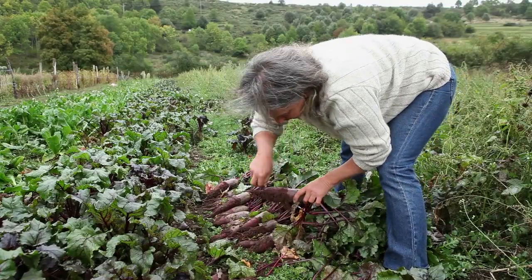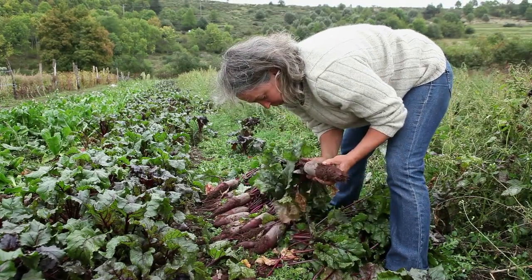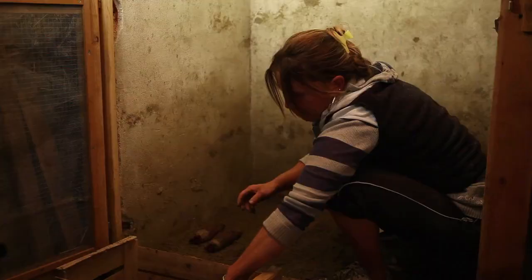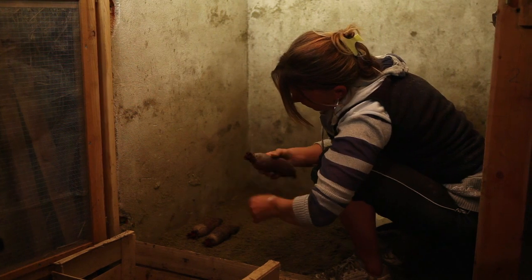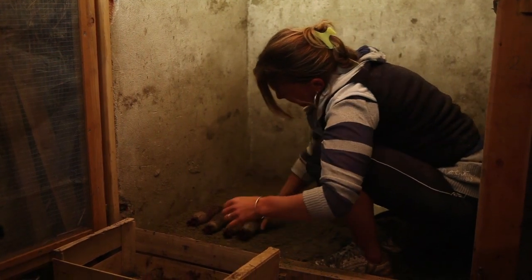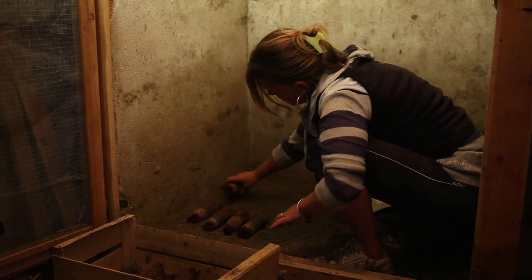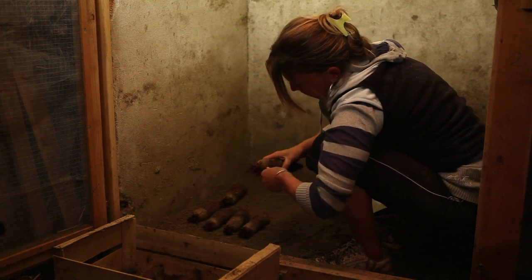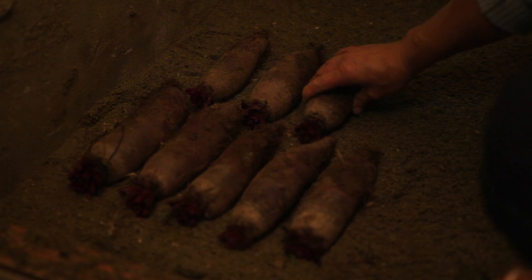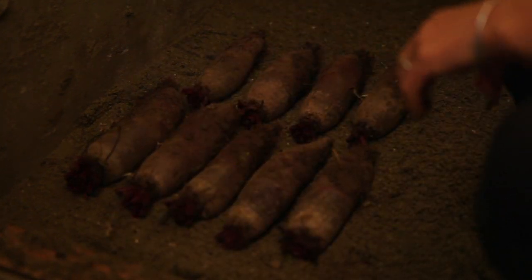Clean the roots by brushing them without water and cut the leaves above the collar. Store the roots in a sandbox to protect them from frost and light. Ideal storing conditions are at a temperature of 1 degree centigrade and between 90 and 95% humidity. During winter, make sure that you remove any roots that rot.